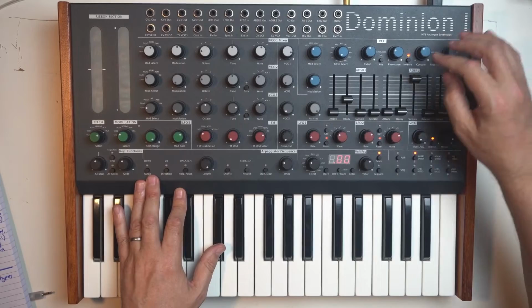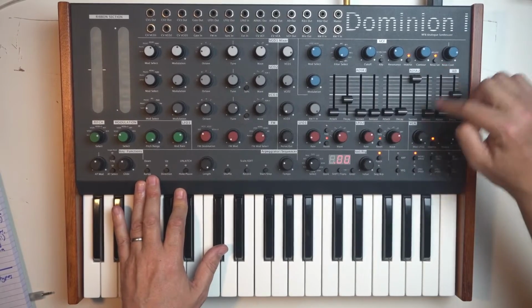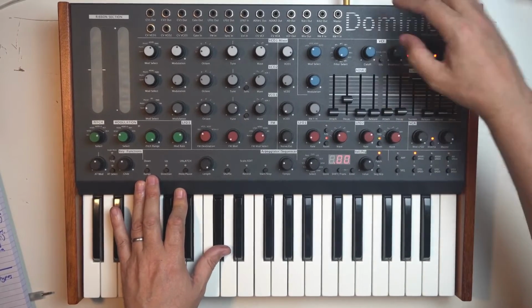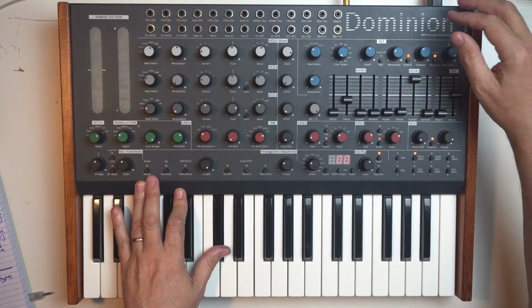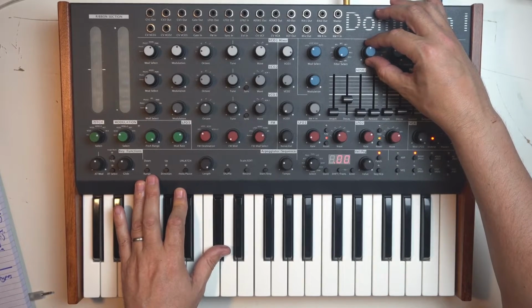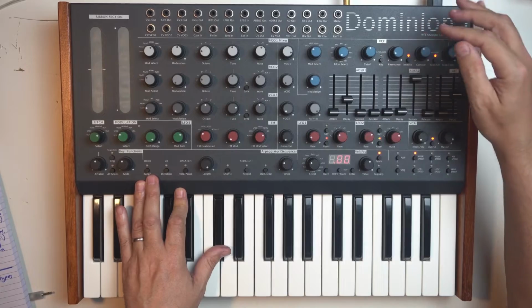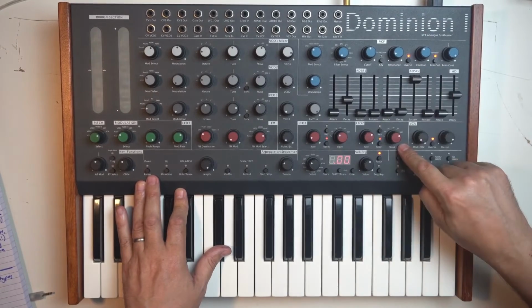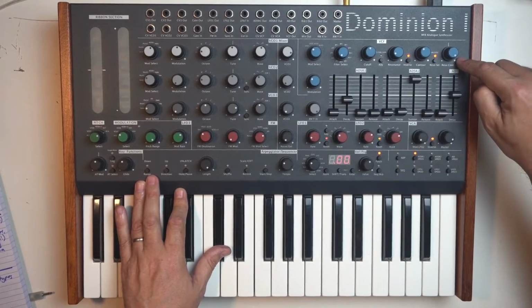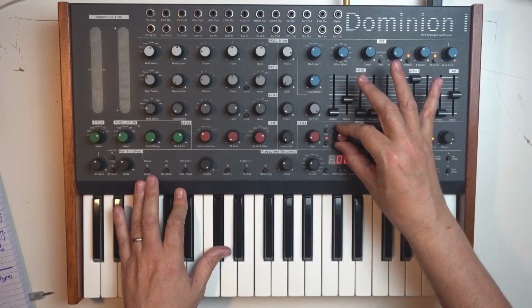You can attach it to the AD envelope or the LFO2. So I'll just do that. So now we've got LFO2 set to sample and hold, controlling the amount of resonance.